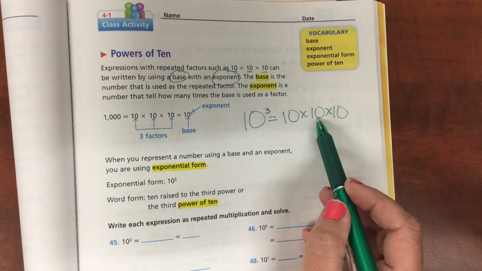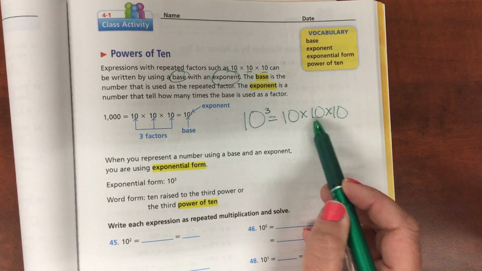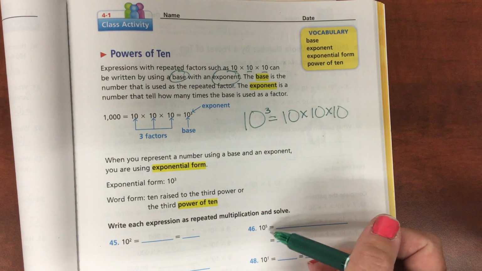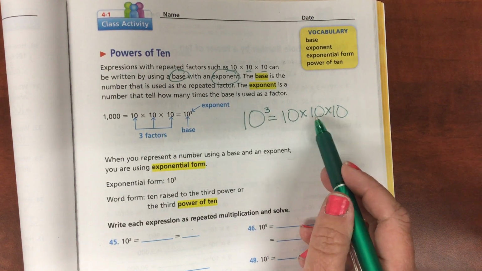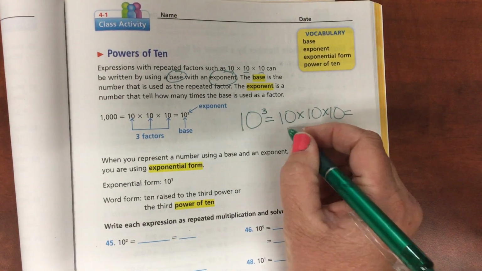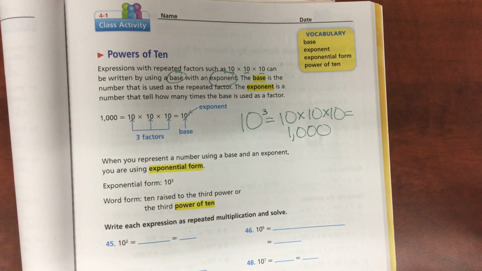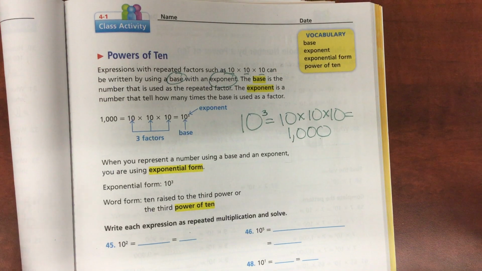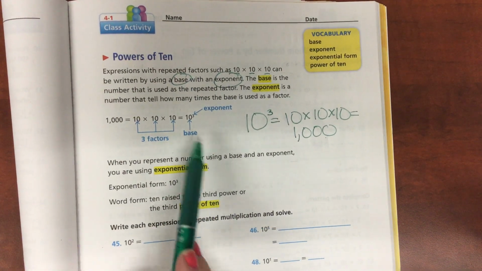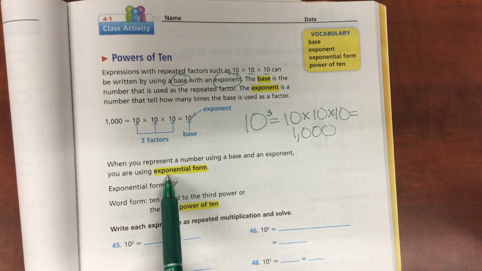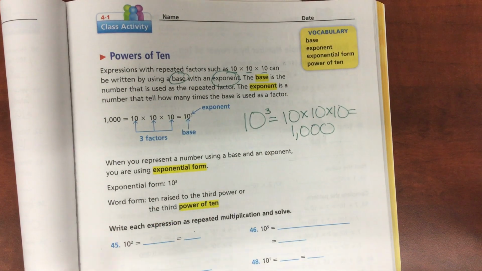10 times 10 is 100. 100 times 10 is 1,000. So 10 times 10 times 10 is 1,000. Okay. When you represent a number using a base and an exponent, we call it exponential form.